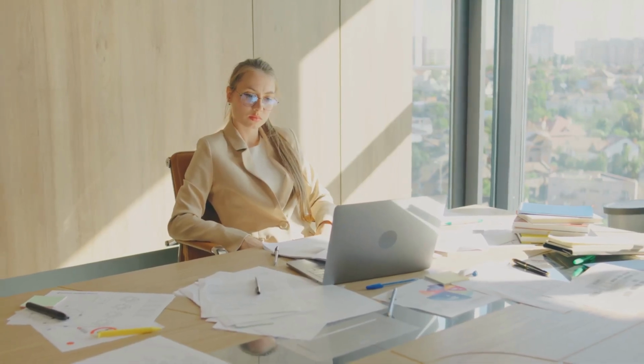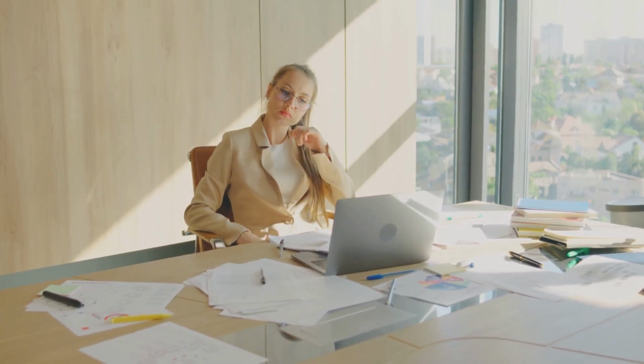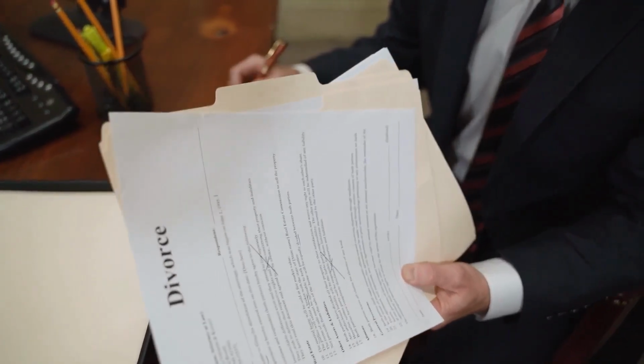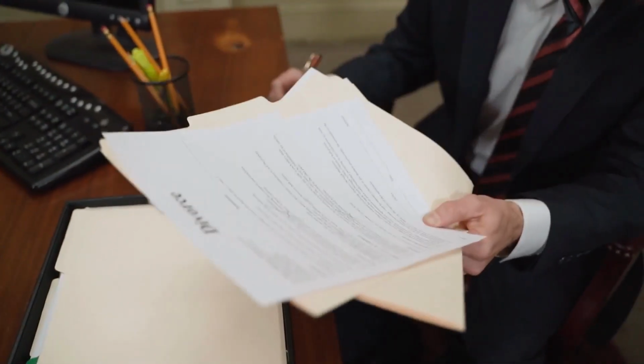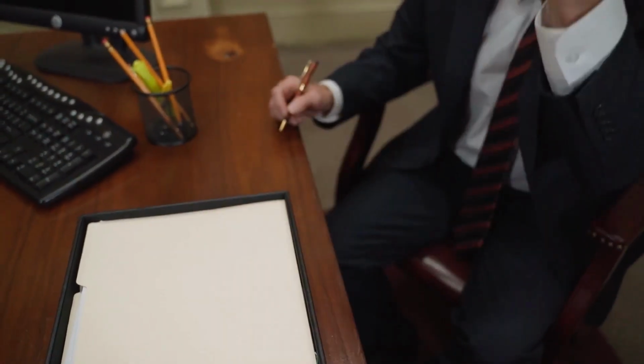Filing for divorce in Illinois? You're in the right place. In this complete guide, I'll walk you through everything you need to know about filing for divorce in Illinois, from requirements to forms to the actual filing process.